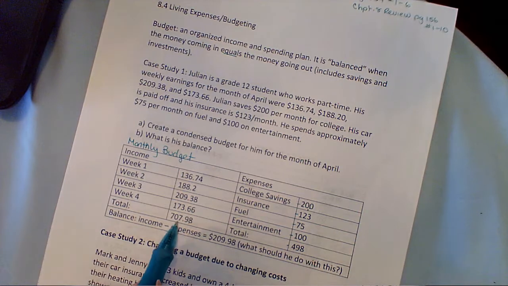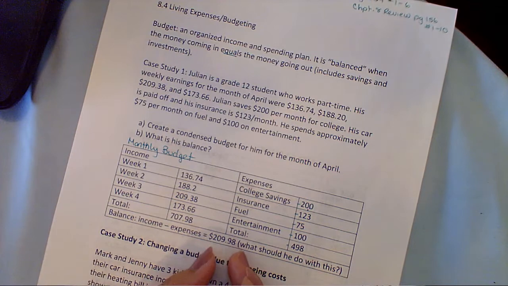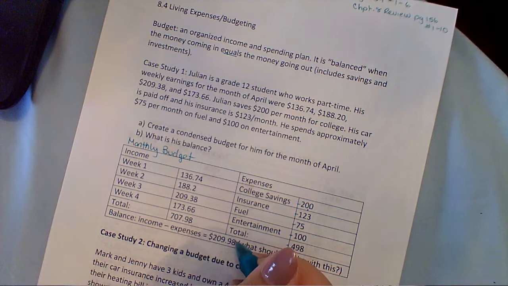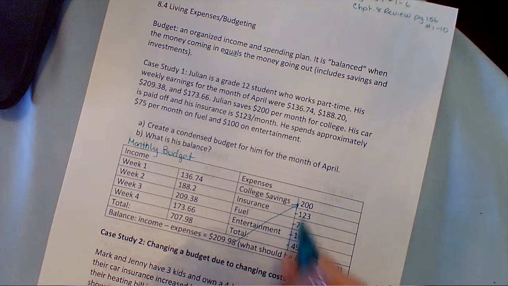So obviously, if he makes $707.98, but he's spending $498, when we subtract those, he gets an extra, so this is positive, $209.98. So the fact that this is extra money, it means he's not really putting it to good use. What should he do with this money? Well, we don't want it to sit there, so maybe he should put more towards college.